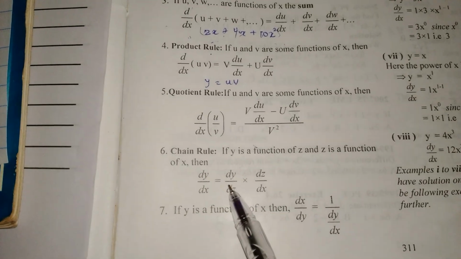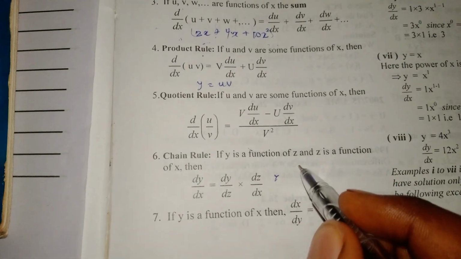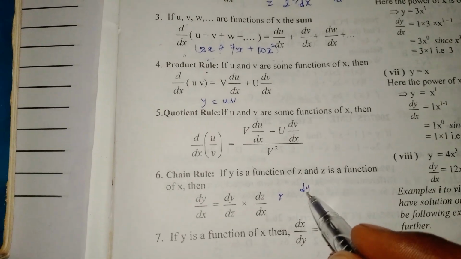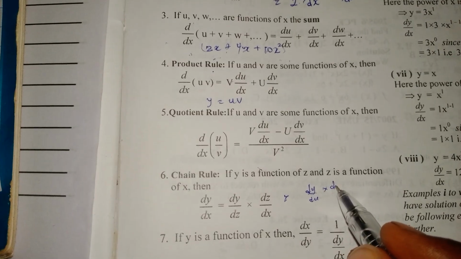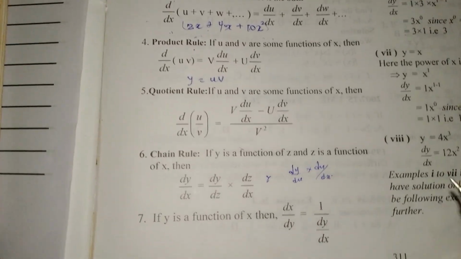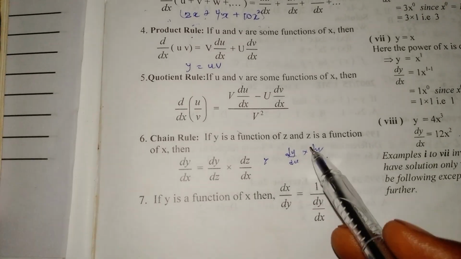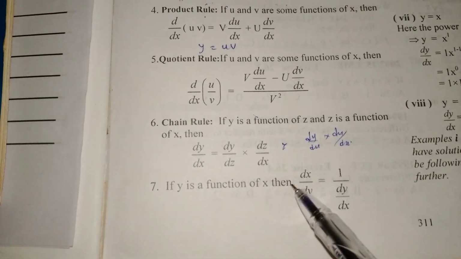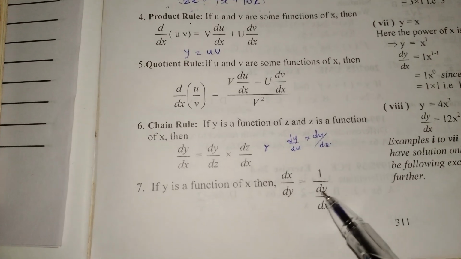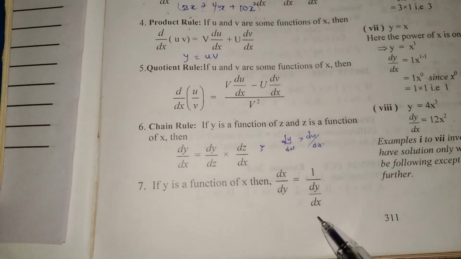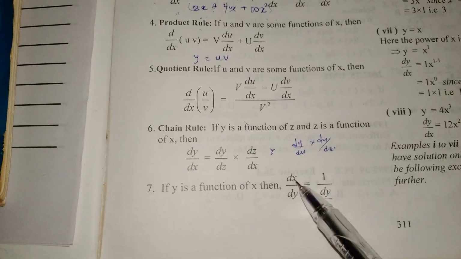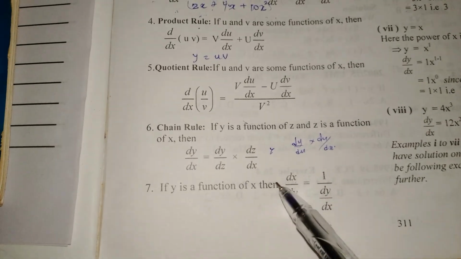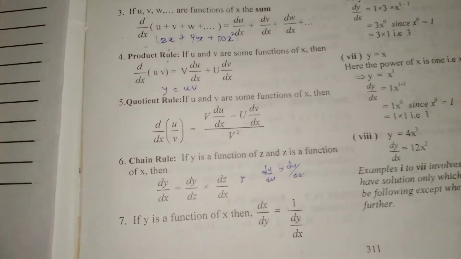You can decide to change it. I like using dy/dx equals dy/du times du/dx. This is what I like using most, but it can be any letter. Is it clear? Also, if y is a function of x, then dy/dx should be 1 over dx/dy. You get it now. This is still the same thing as this. If you solve this, you see that it's still the same thing. There's nothing new about that.